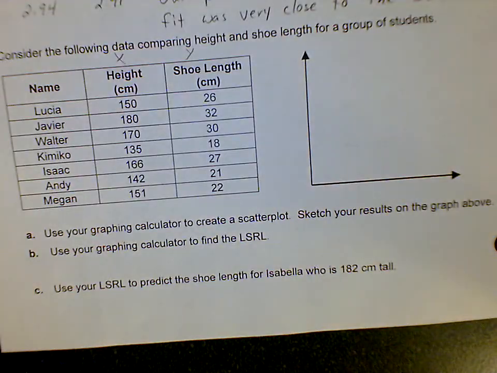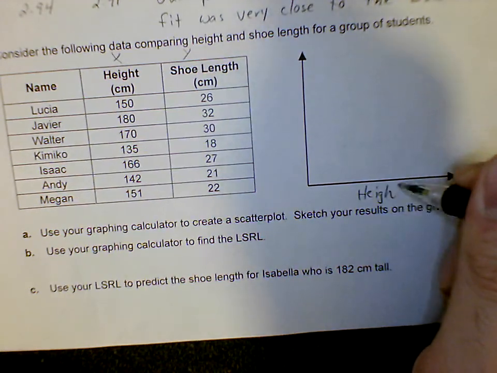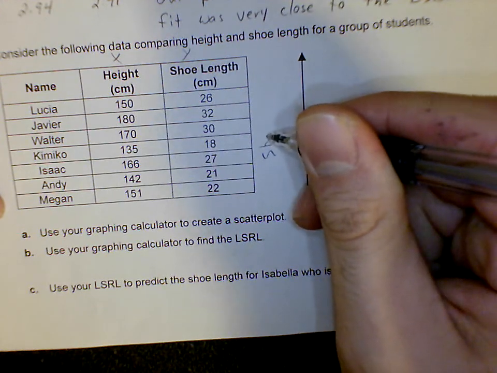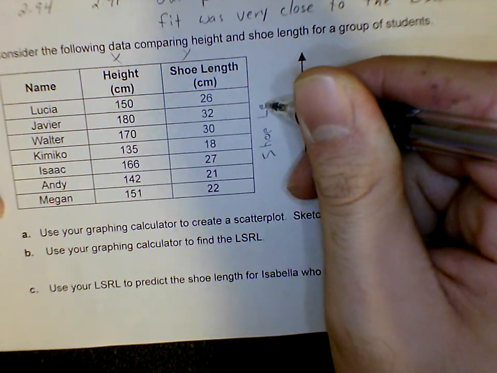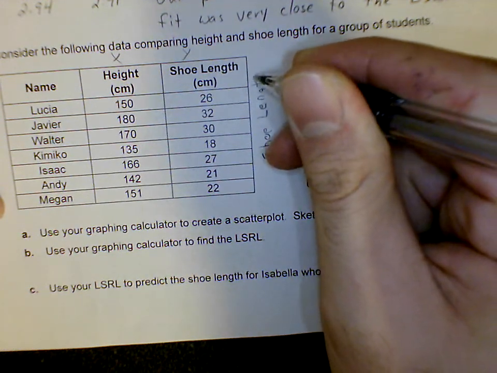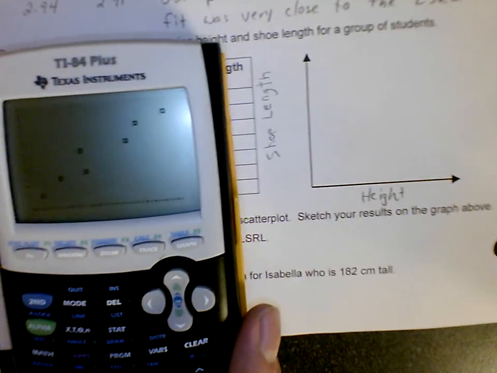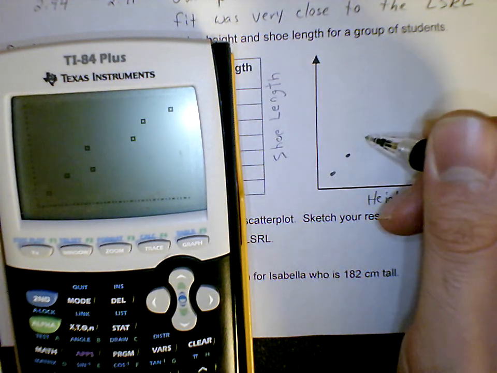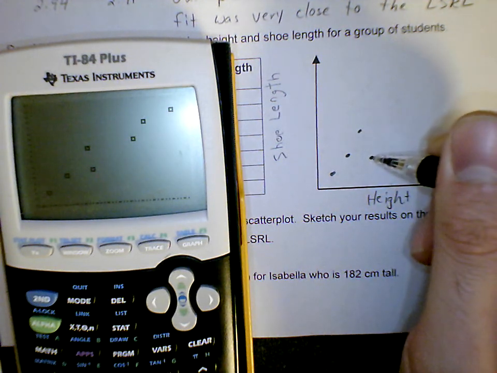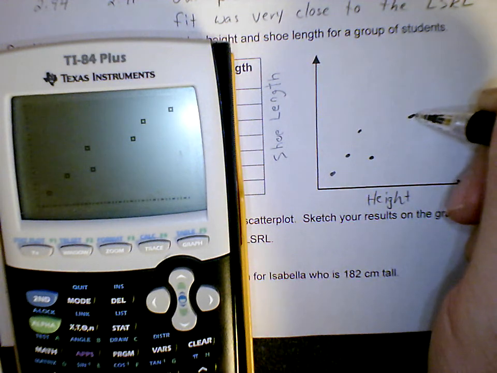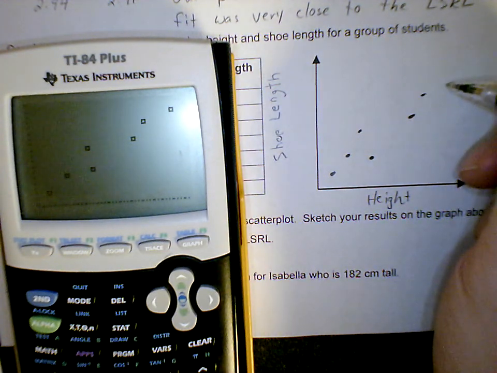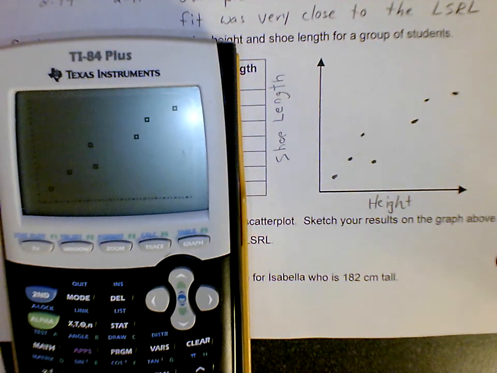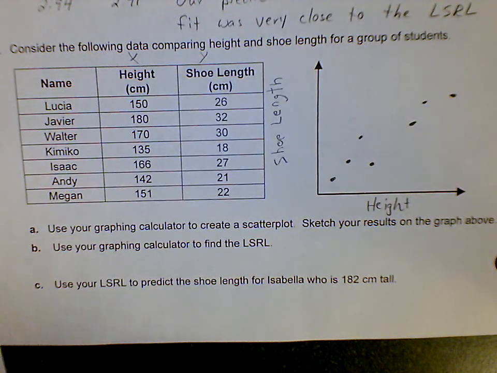So don't forget we have height on the X, and then we have shoe size or shoe length on the Y-axis. Okay. And now I just need to create something that looks similar to that. So I'm going to put my dots. I'm going to try and replicate that as best as possible. There we go. So that looks fairly close to the actual graph that I have. Once again, just eyeball it. It is a sketch. I want to see that you were able to view it on your calculator. That's what I'm looking for here.